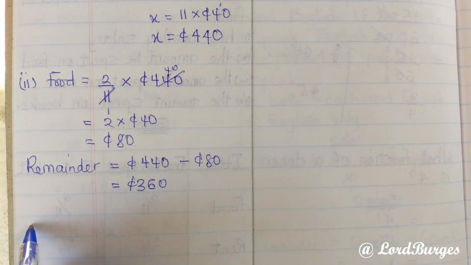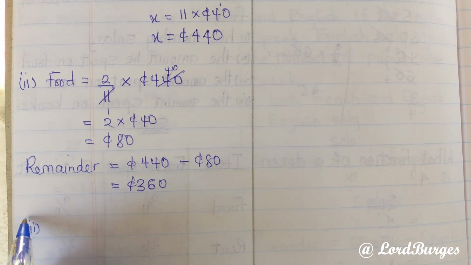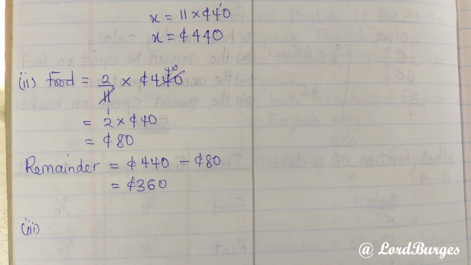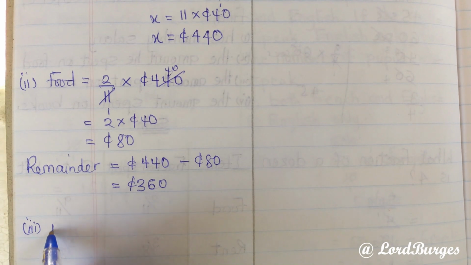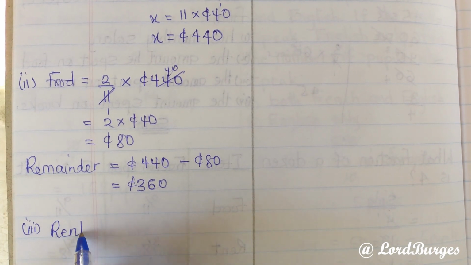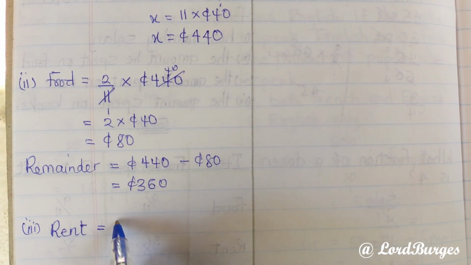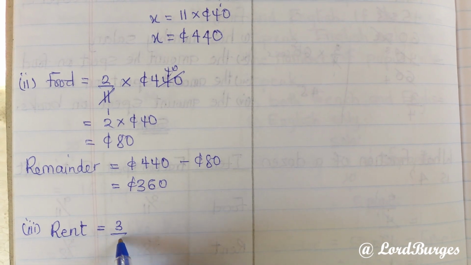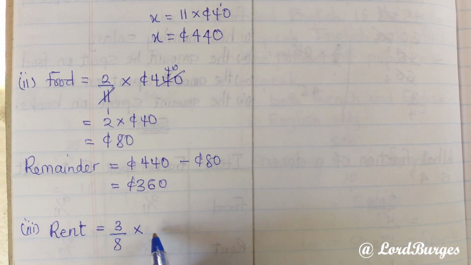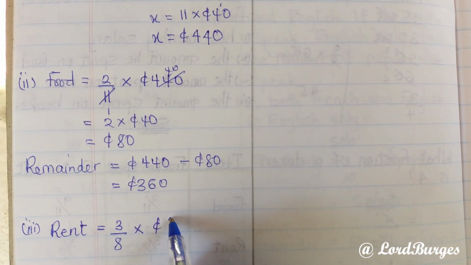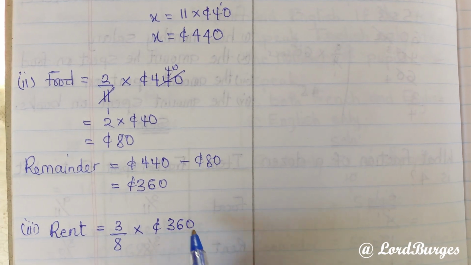Now, rent. He said he spent 3/8 of the remainder on rent. So rent is now 3/8 times, what is the remainder? 360.